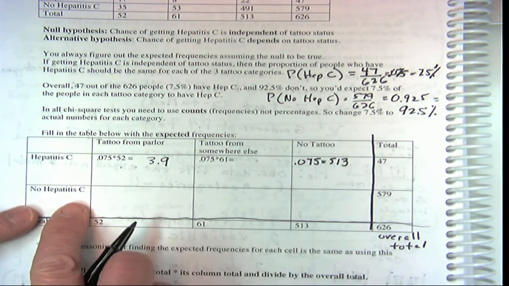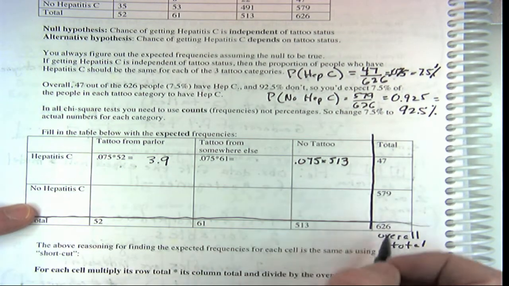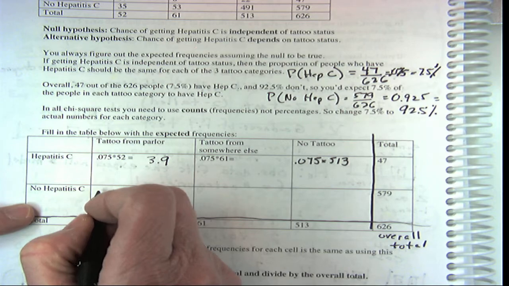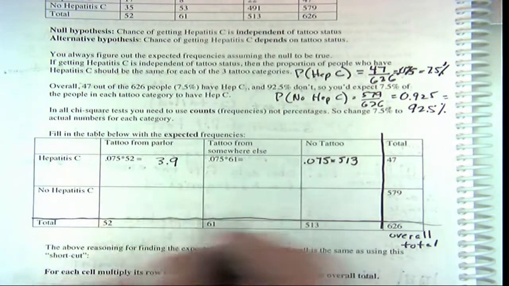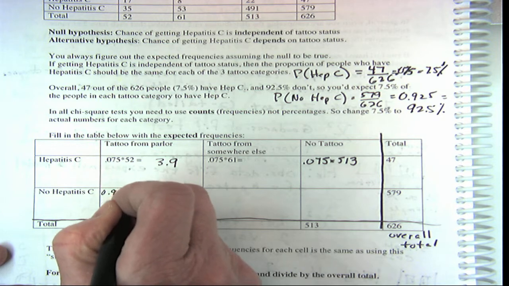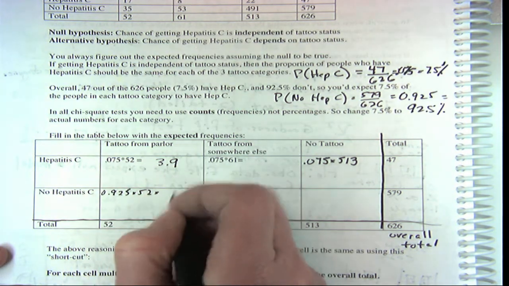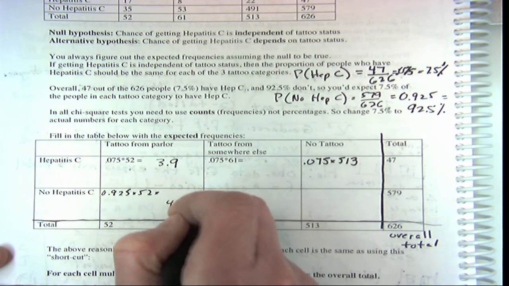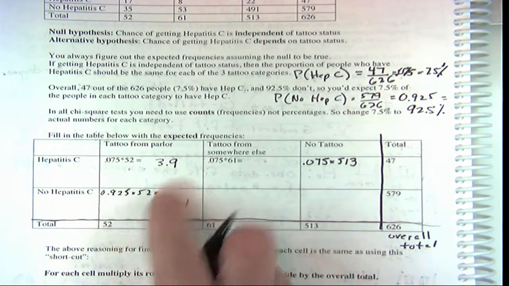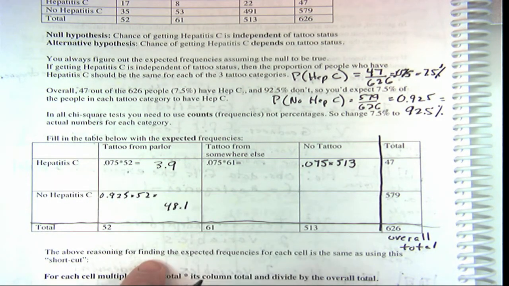And here, since 92.5% total, right here, don't have hepatitis C, you'd expect within each group that would be the same percentage. So this would be 0.925 times the 52. And that turns out to be 48.1. They have to add up to 52. So you could have just gotten that one from that one, right? And once you get, does that make sense?